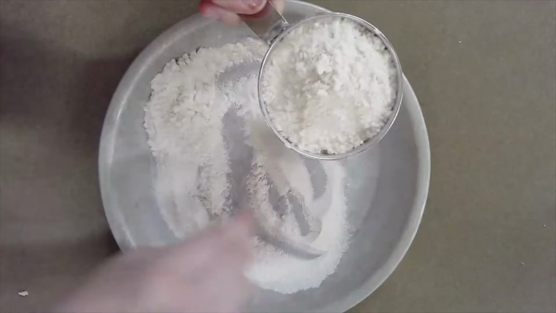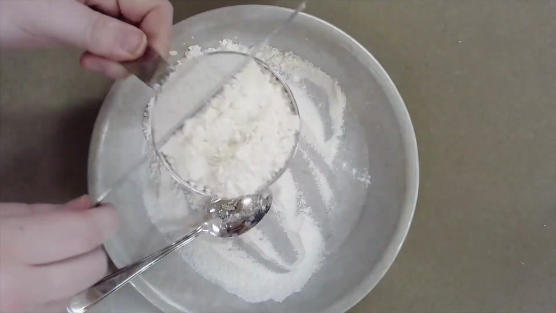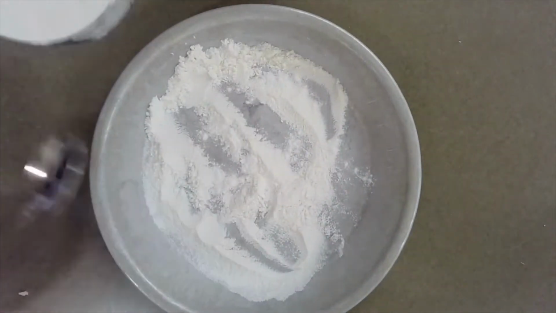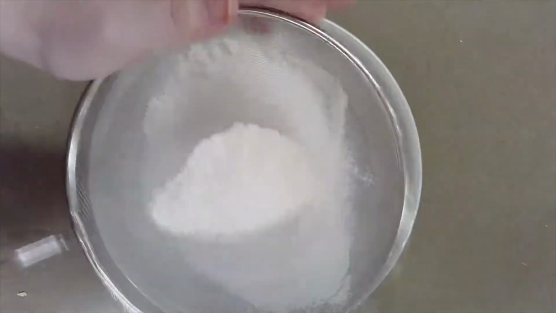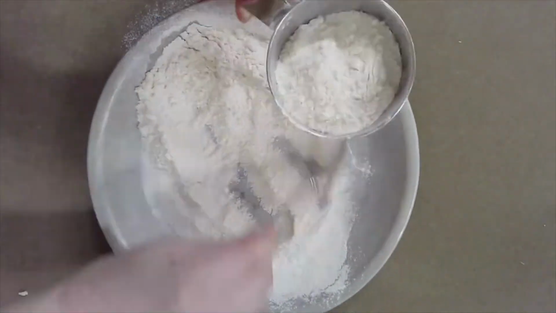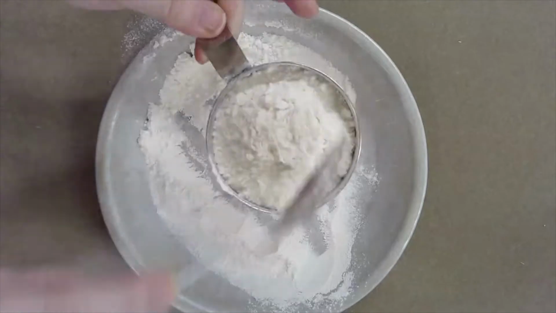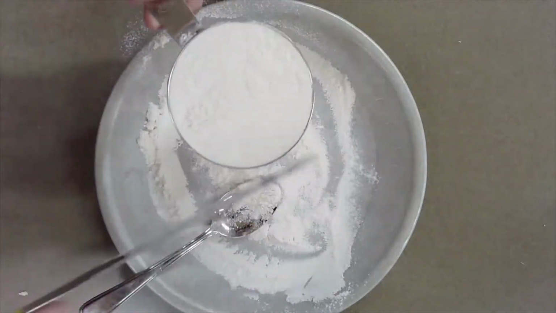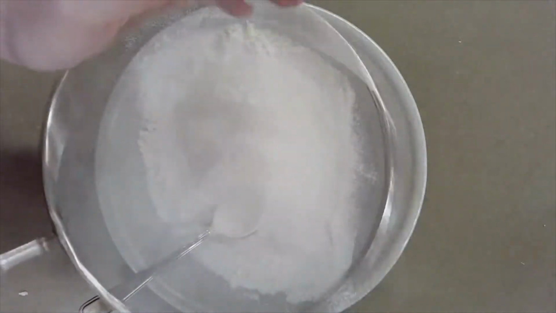The second reason why we sift our flour is to add in extra air particles within the flour. This will act as a leavening agent, a very minimal one, not the same as baking powder and baking soda, but what happens is the air becomes trapped within the protein matrix of the gluten.